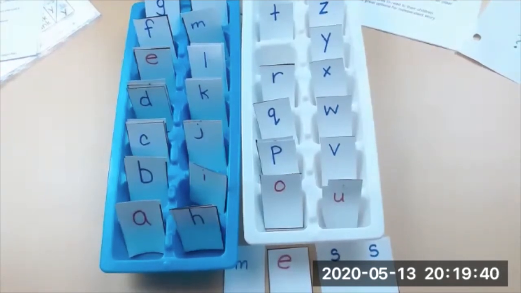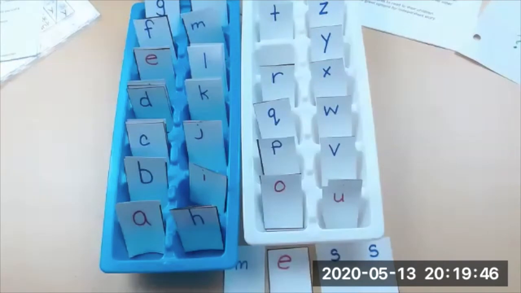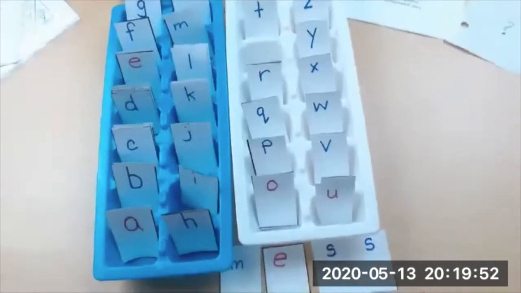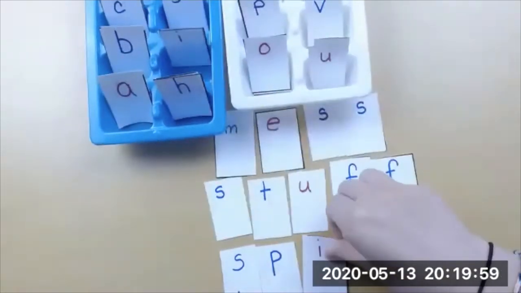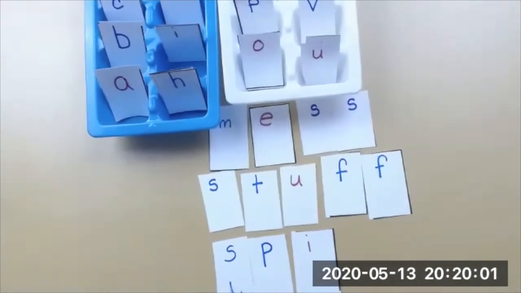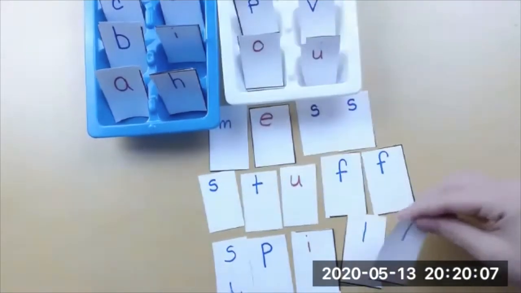We were so clever. We used all of them. That is a real problem if you use these, making sure you have enough letters. And what was next? What's in the middle? I. And what do you hear at the end? L. Yeah, you found them. Great job.